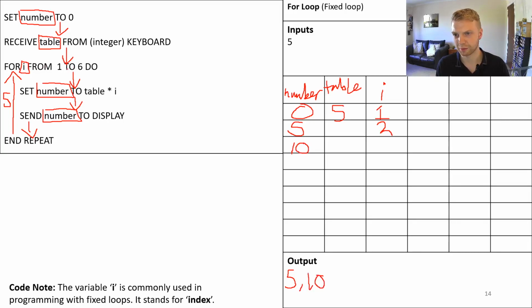So we go around. Well, what happens when you go up? I goes up another 1. So the value actually changes. Even though you can't see it, this is what's happening. And then you get 3, and then you times that by table, which is 5, so you can get 15. You can probably see where this is going by now.